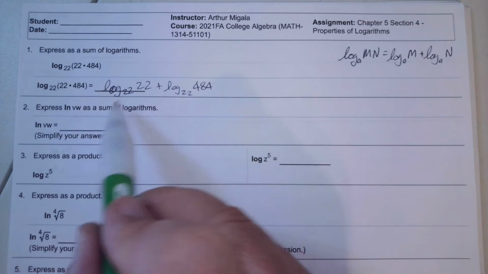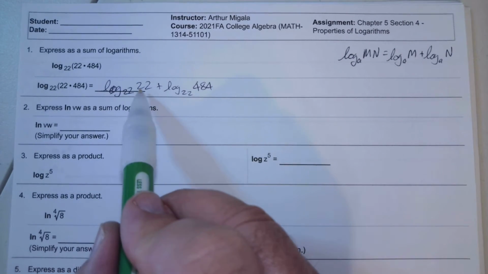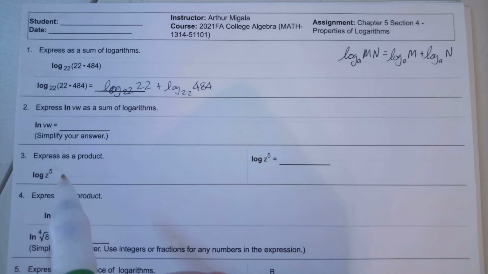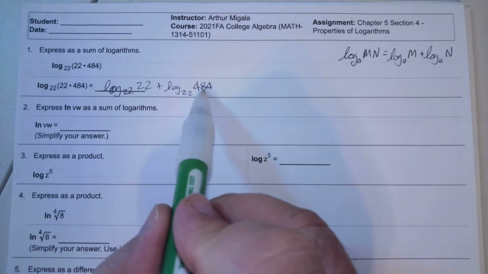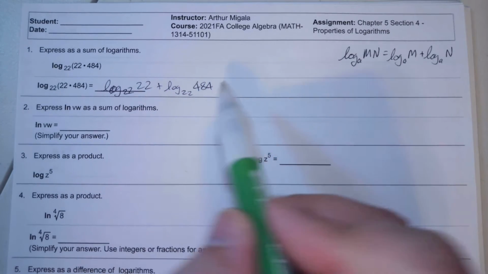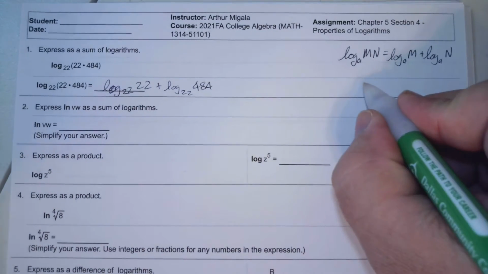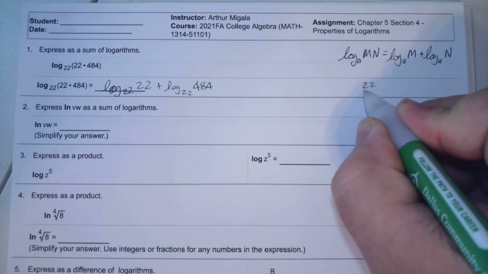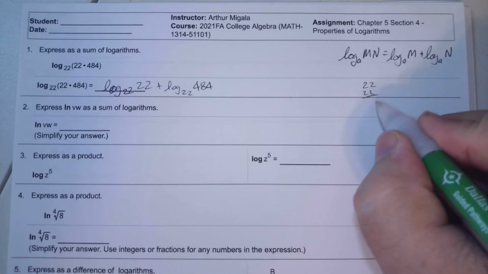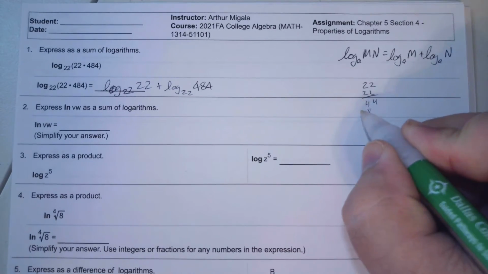I mean, if we were to find the answer, log base 22 of 22 would be 1. And we'd see what 484 is made up of. If it's 22 squared, 22 times 22, it's 484.